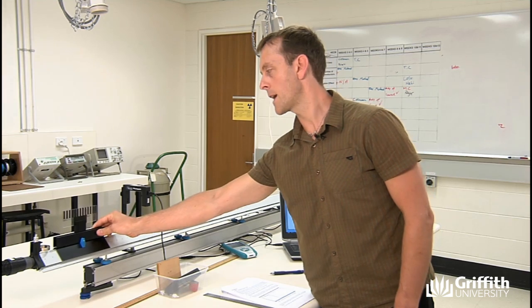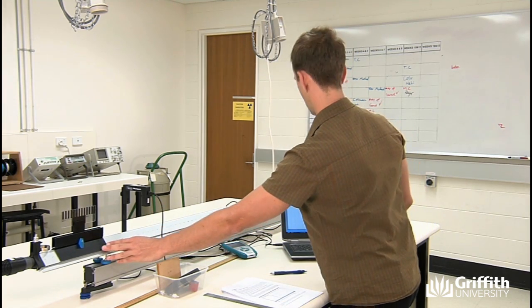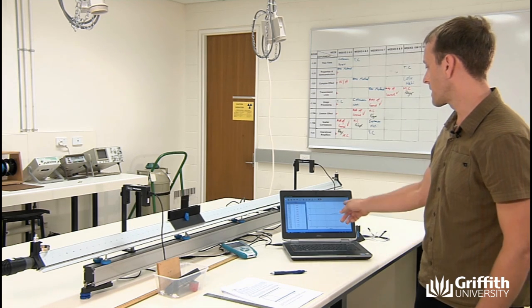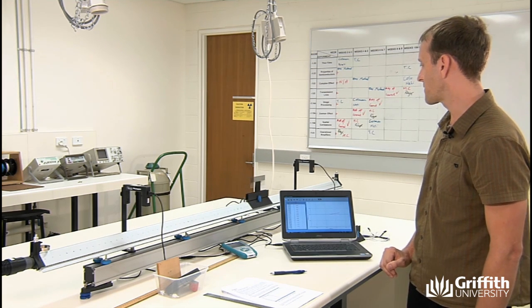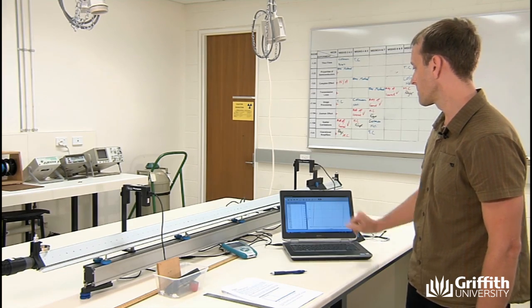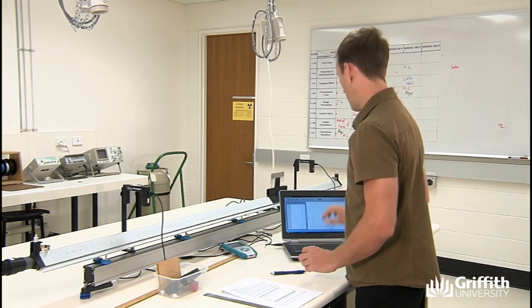We put our cart on the track, press collect, and you'll notice that you start getting data through the first photogate, and then data for the second photogate. And then just press stop.